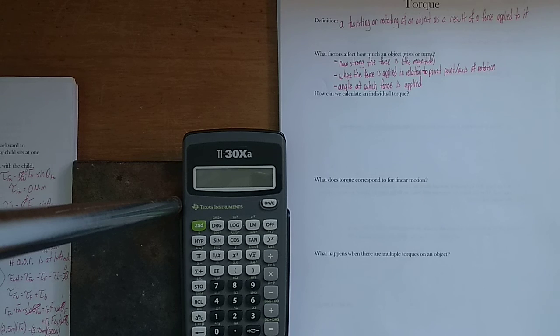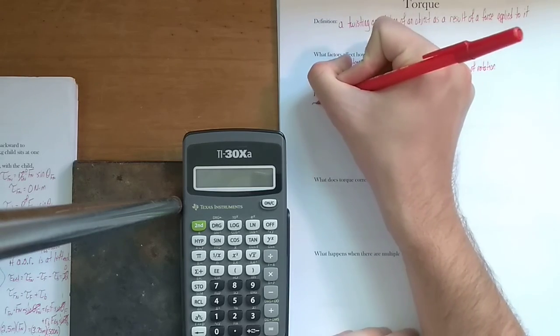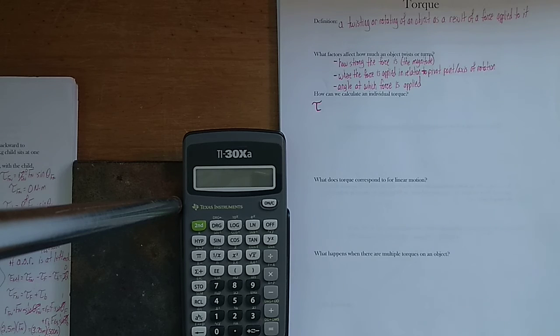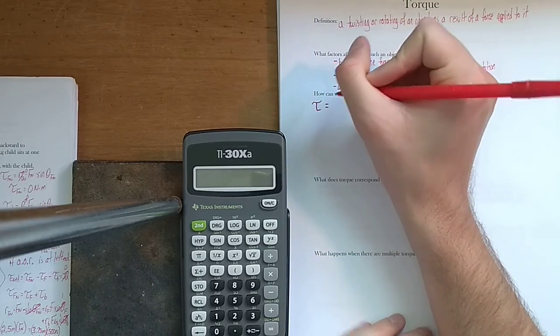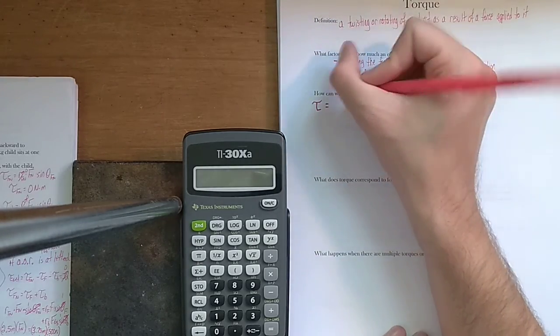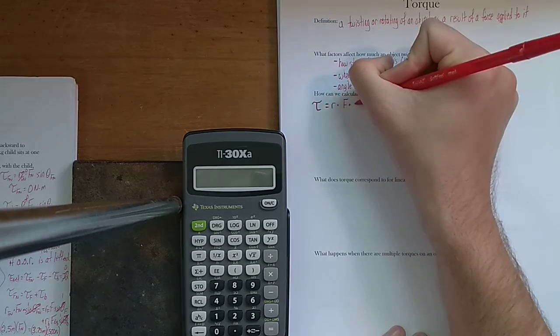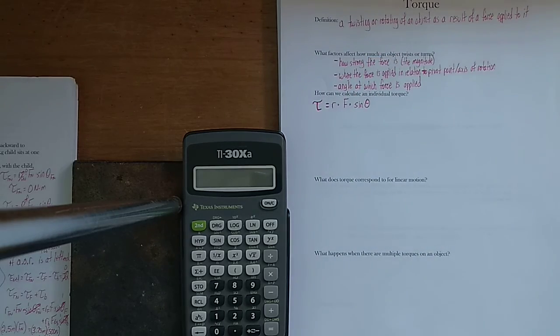So how can we calculate the size of an individual torque? Because we want to calculate this. Well, here's the equation. It starts with a symbol you've never seen before. This is the Greek letter tau. I don't want you calling it T. I might mess up and call it T on occasion, but this is the Greek letter tau, and you should refer to it as such. This is the equation for an individual torque. Tau equals R times F times the sine of theta.